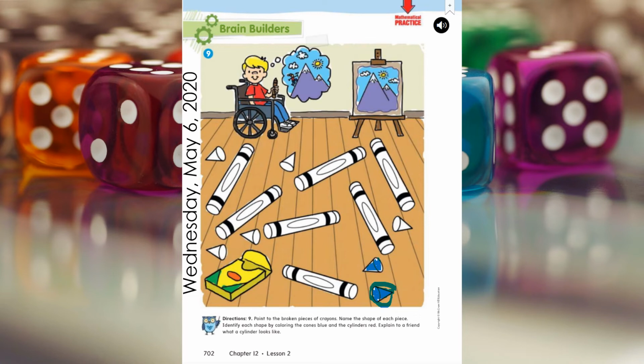The cylinder looks like a tube, right? So they want us to color the cylinders red. All right. Now I want you to color the rest of the cylinders red and the rest of the cones blue.